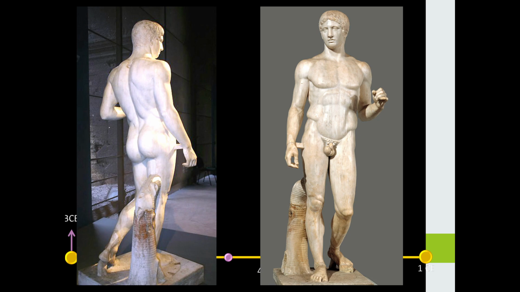So we have here an idealized version of a spear bearer. This individual is not one specific individual. This is an idealized version of a spear bearer. So the body, everything that is in this sculpture is being completely idealized. So a combination of the perfection of what people thought a perfect body of a spear bearer would look like.